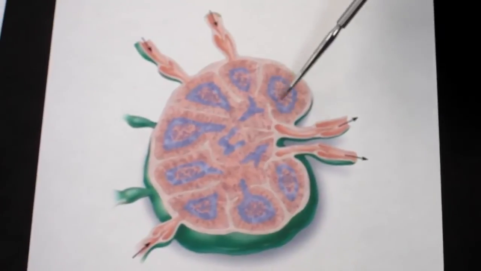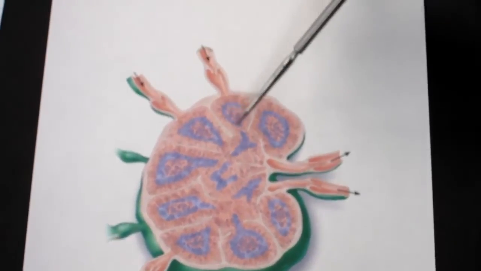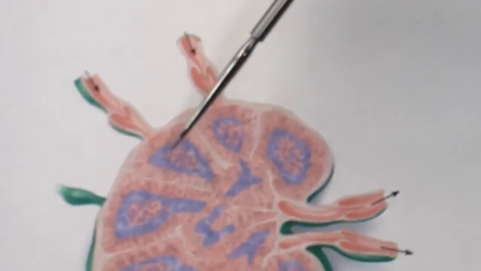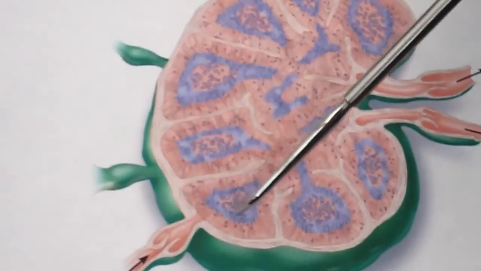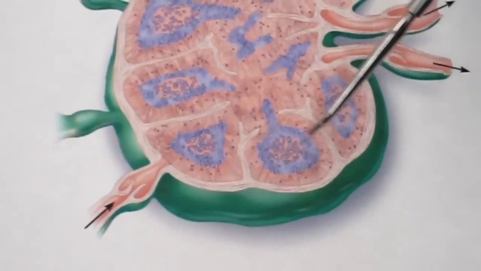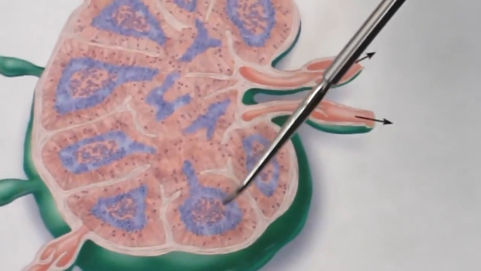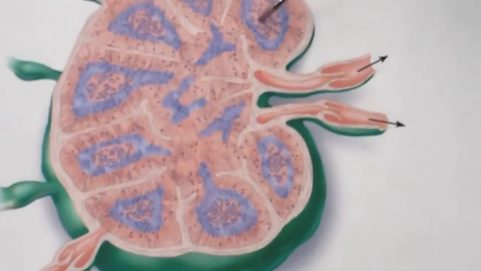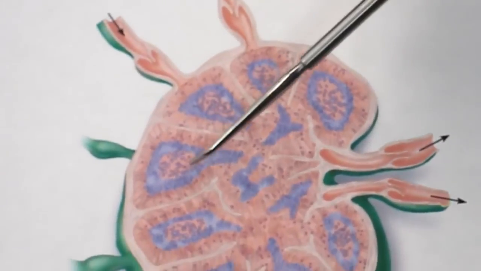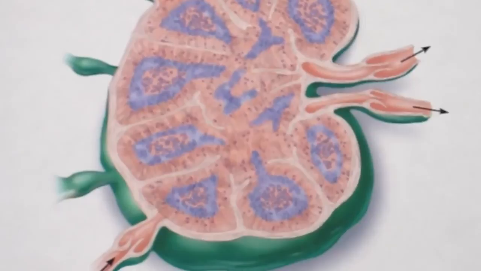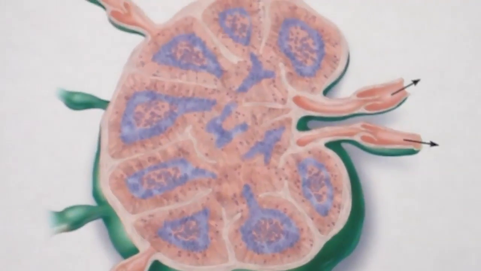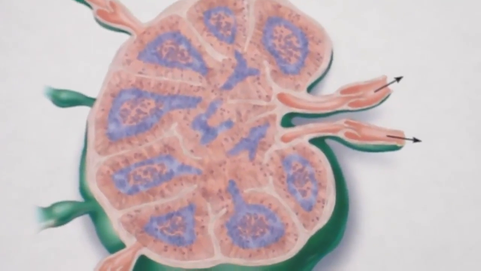Within the cortex you can see that there are little individual partitions and little nodules inside, and each one of those is filled with a germinal center, which is where a lot of your lymphocyte proliferation will take place if there's lymphocyte activation in this node.